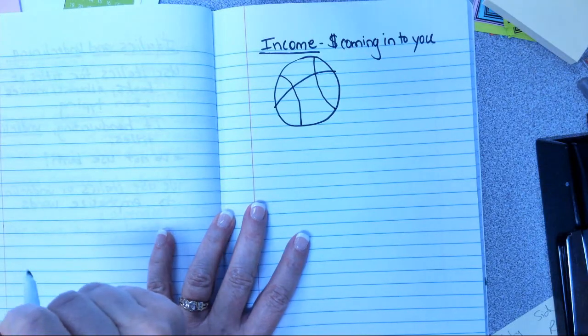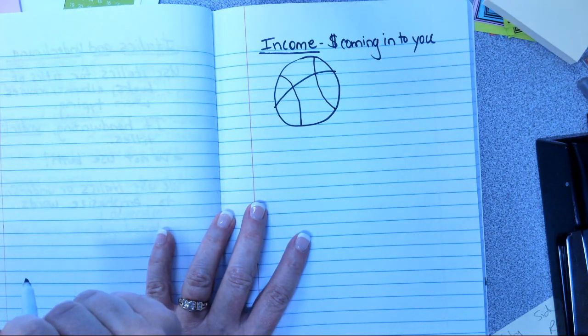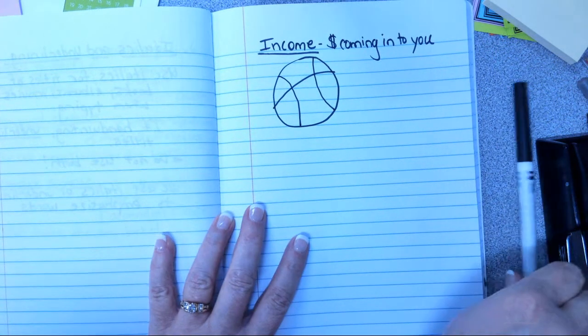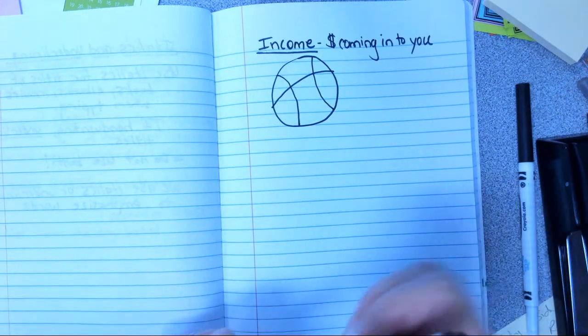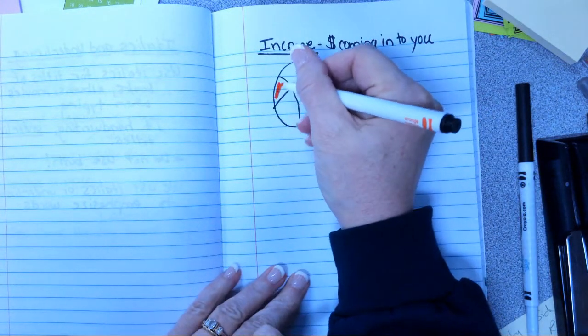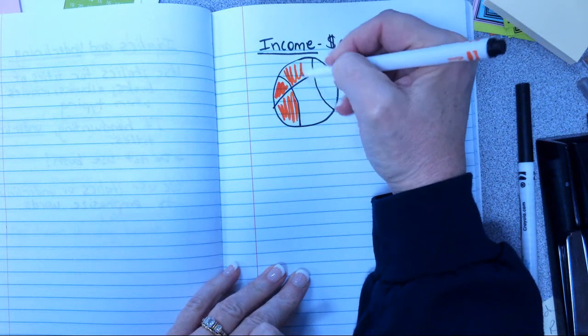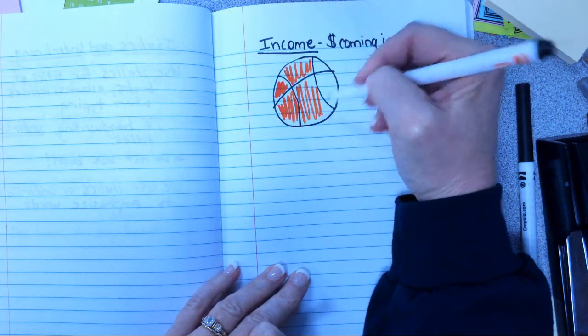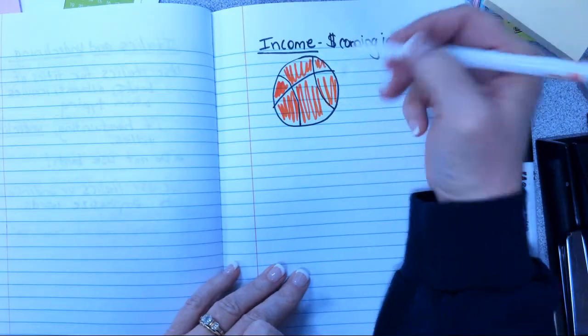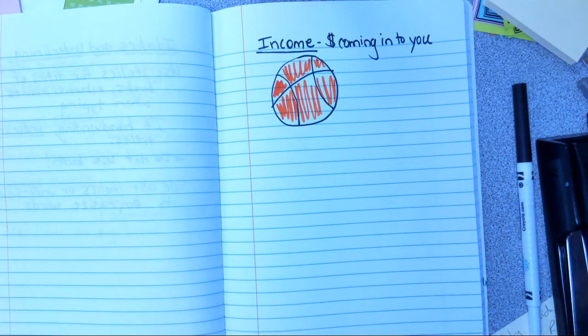Then it looks a little more like a basketball. Traditionally, basketballs are kind of brownish orange, so I'm going to add a little orange color. If you have orange, use it. If not, you can go back and add color later.